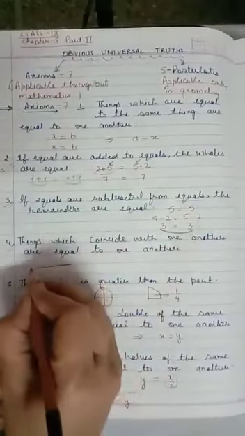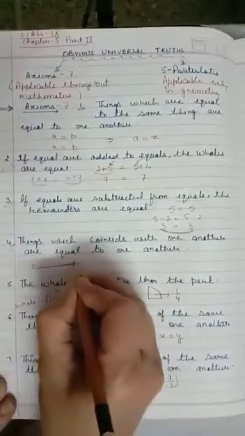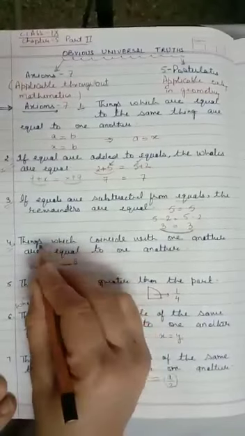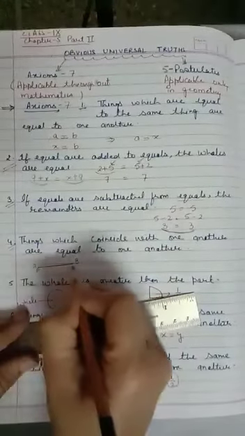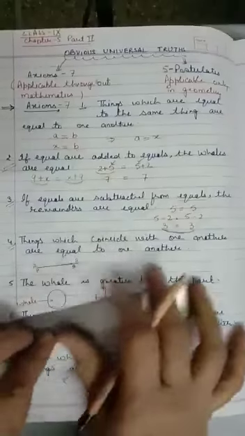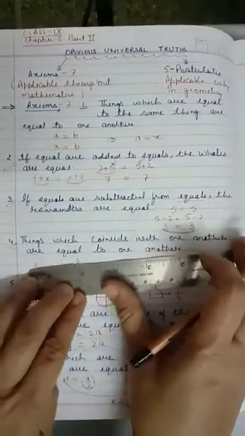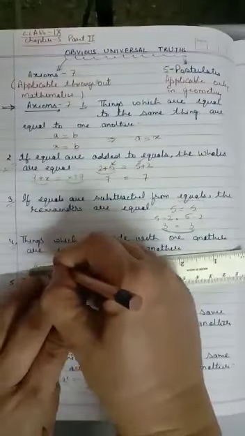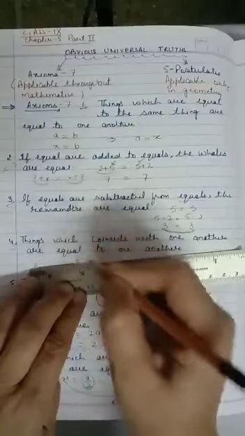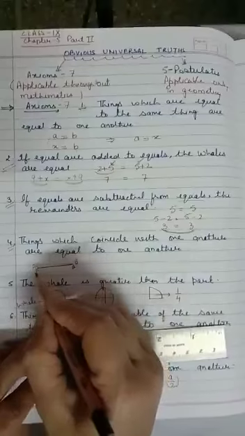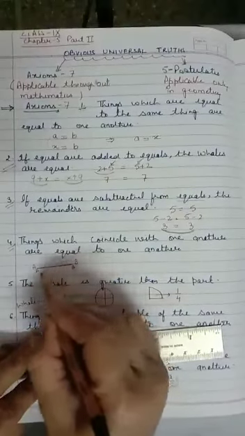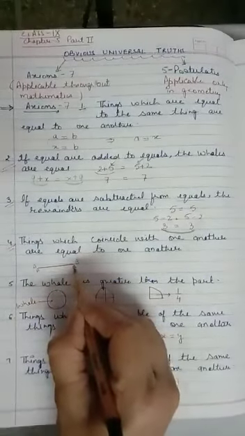Suppose I take a line segment AB, and I draw one more line PQ coinciding on AB. Now these two are coinciding with each other. This means the line segments AB and PQ must be equal to one another.